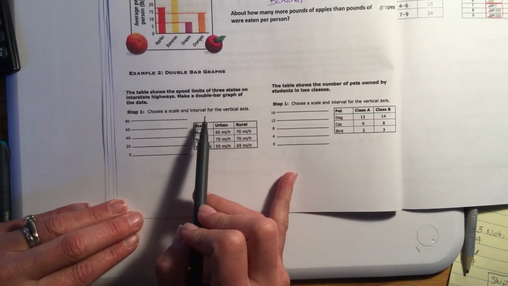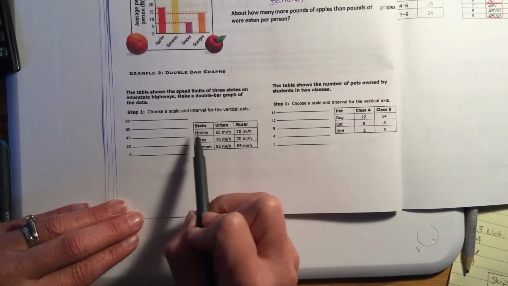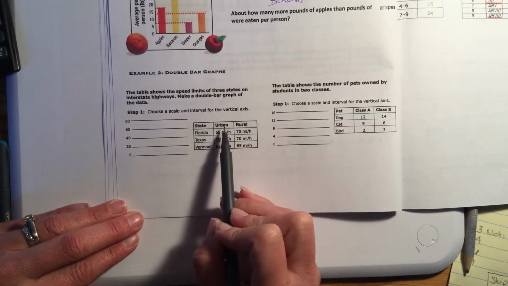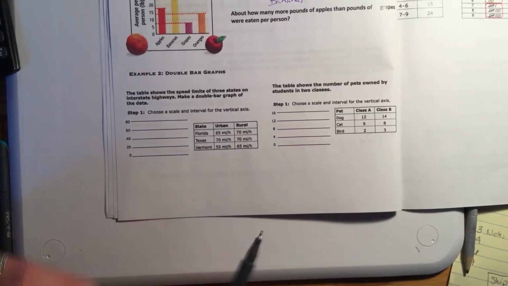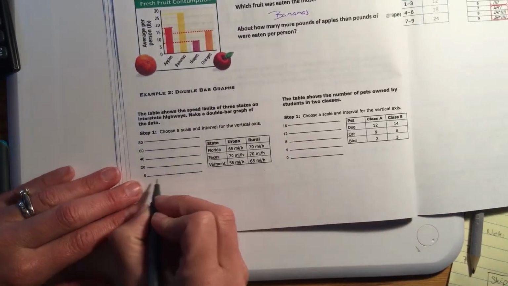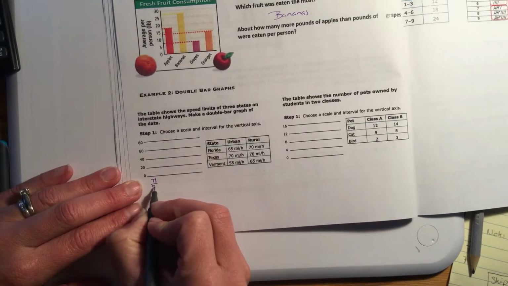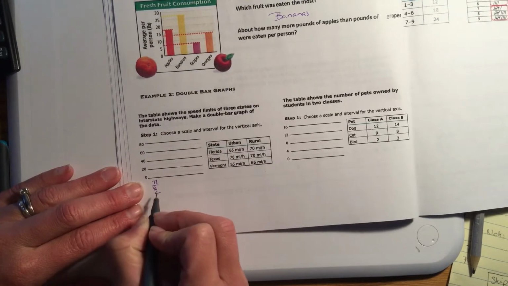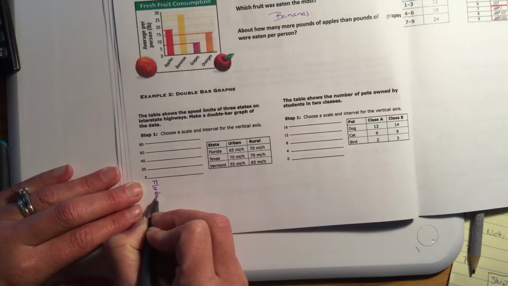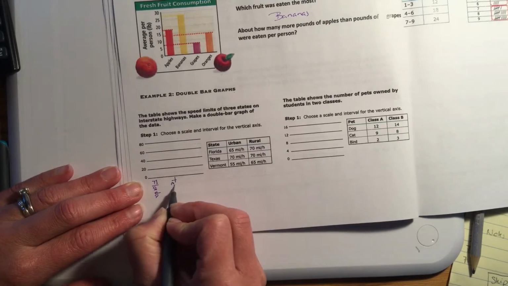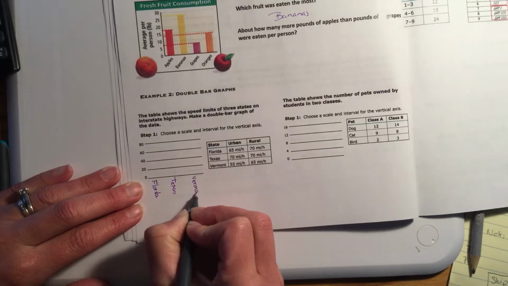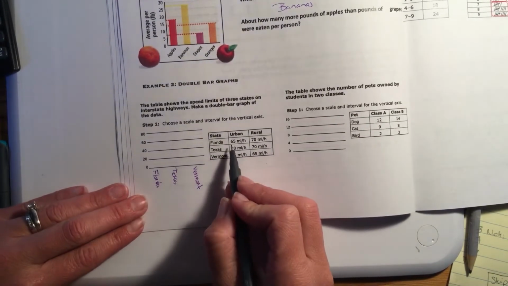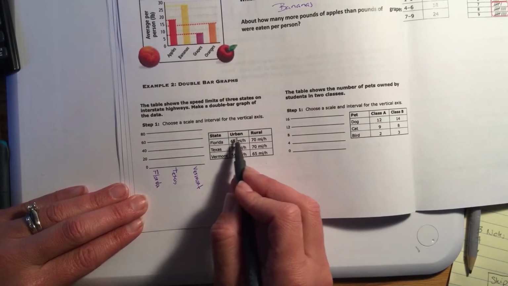So this is when you would take something, so this is like 3 states. This is the urban and rural speed limits, and so what you would do is you would put those right next to each other. So the states would go along this side, so this would be like Florida. Can't write sideways. And then this would be Texas. And this would be Vermont. And usually you use 2 different colors, or you do different things like this. And so let's do the urban first. This would be kind of city.